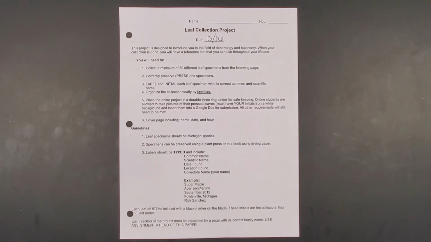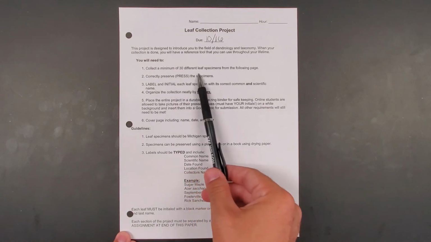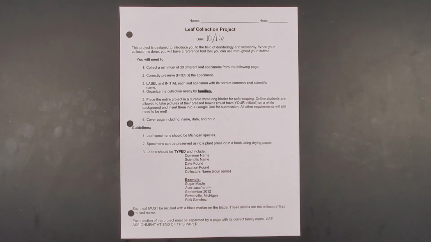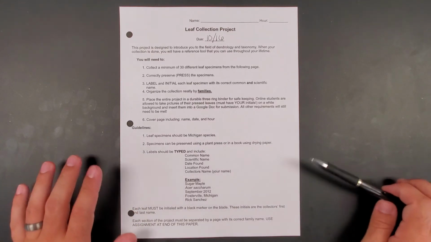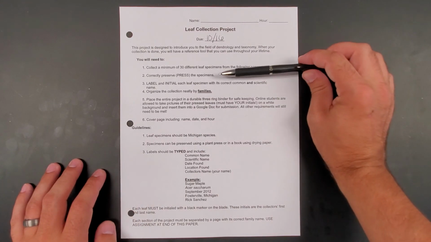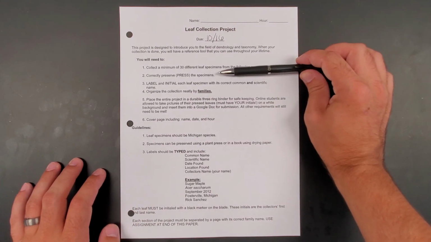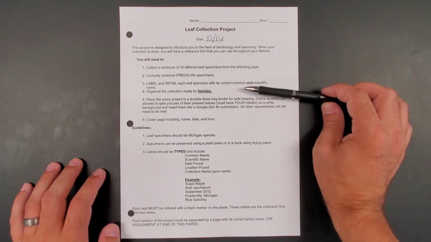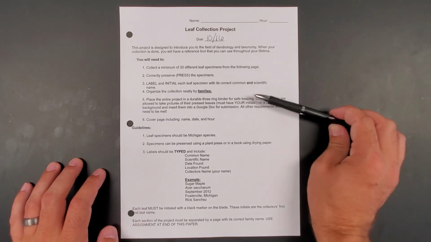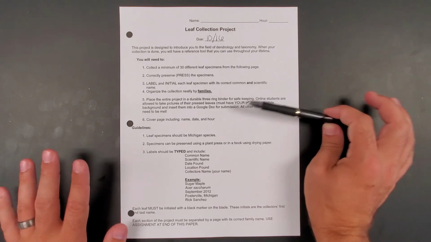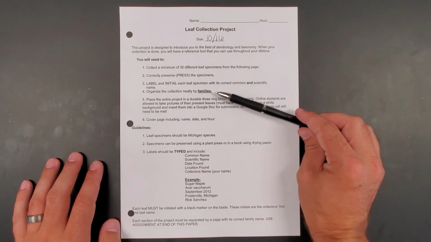What you'll end up doing for this is collect 30 different leaf specimens that are all listed on the back of this page. We'll get to that in just a sec. You're going to press them to preserve them, and you will need to identify what type of tree it came from. Within your final project, you're going to organize your specimen by the tree families.